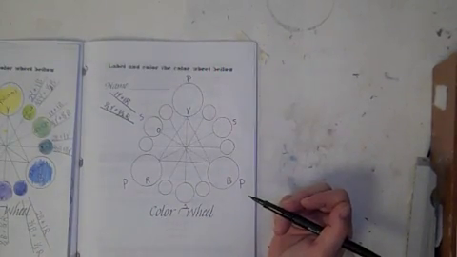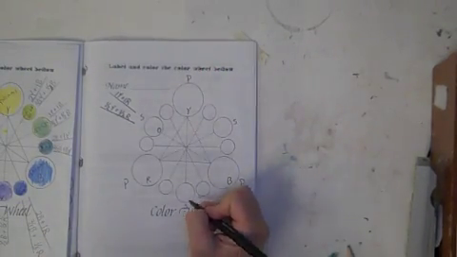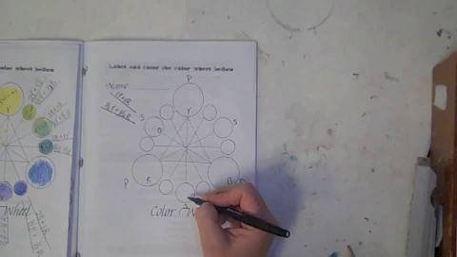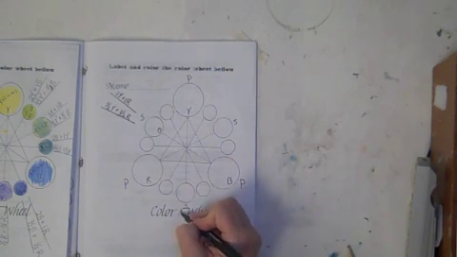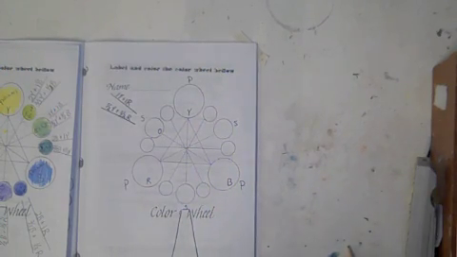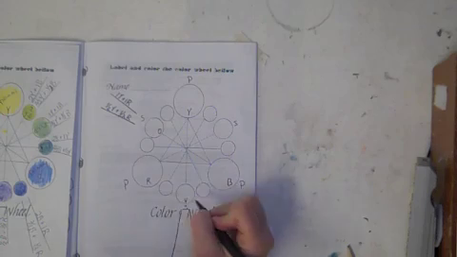Okay, the next one is violet, and that's directly across the color wheel from the yellow. It's at the bottom middle. Go ahead and draw a couple of lines coming out, radiating out from that, and put a V there.